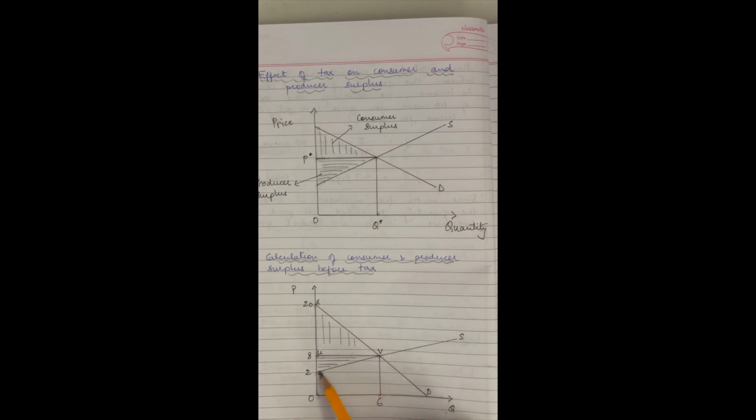Since it's also a triangle, the formula remains the same: half into base into height. Half into base is again 6. That's the base, in this case. So the base is 6, and the height is given by this UT.